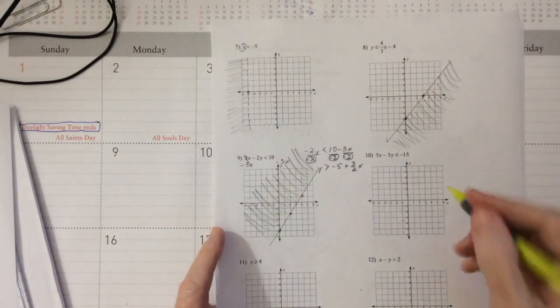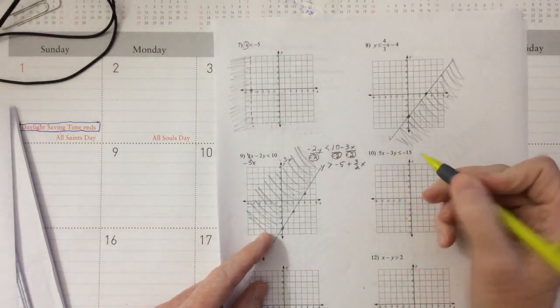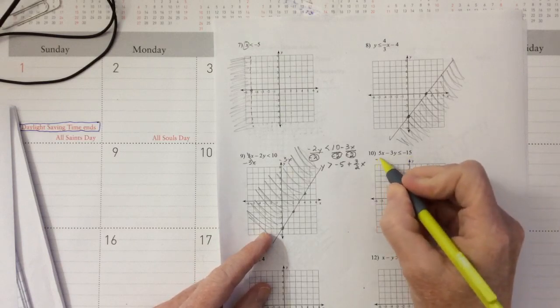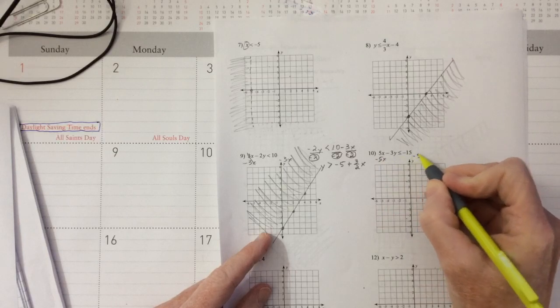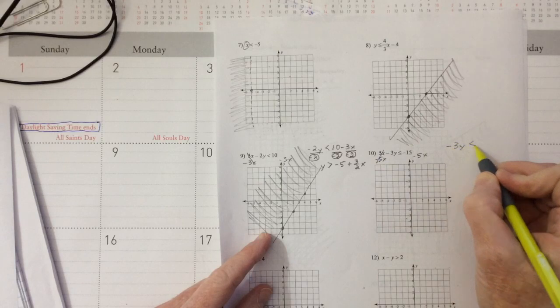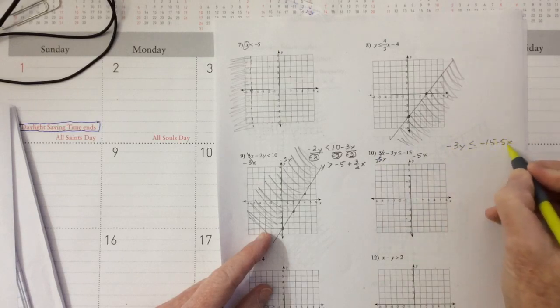Let's look at number 10. So once again, we need to put it in y equals mx plus b. So I'm going to move the x. That'll go away. So I'm going to have -3y is less than or equal to -15 minus 5x.